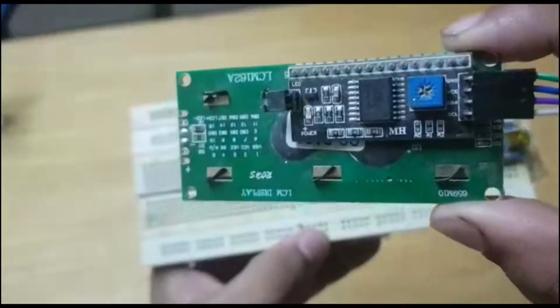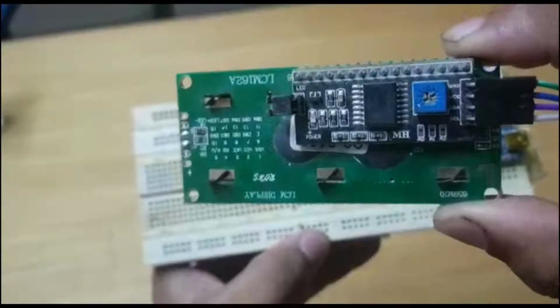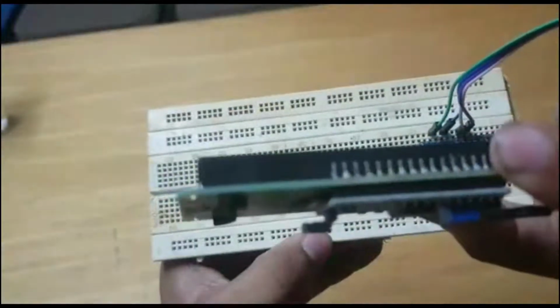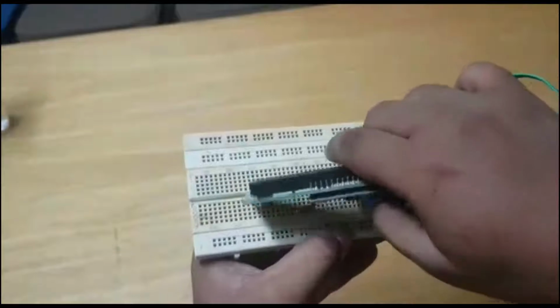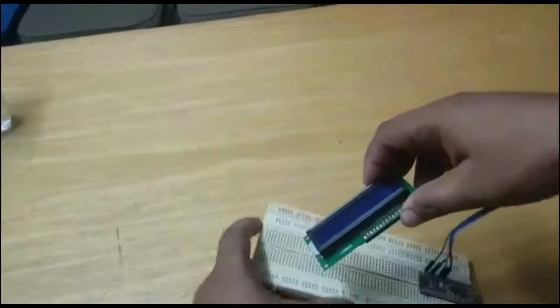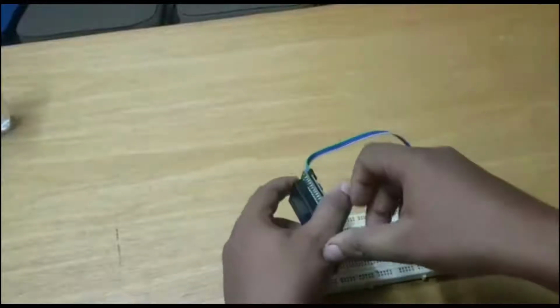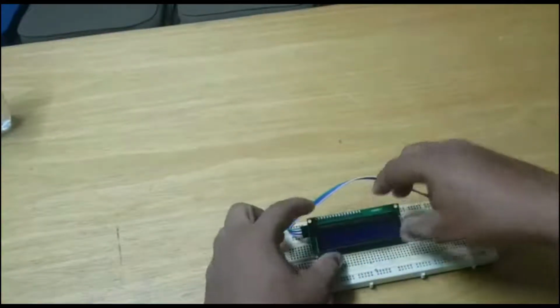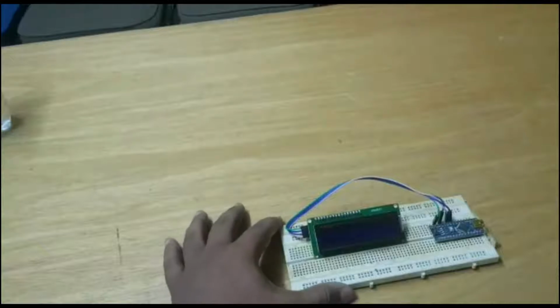The main advantage of using I2C is that you only have to deal with 4 pins for connection purposes, and this uses serial communication. So you could connect multiple devices on these same 4 pins. Two are for power and 2 are for communication.